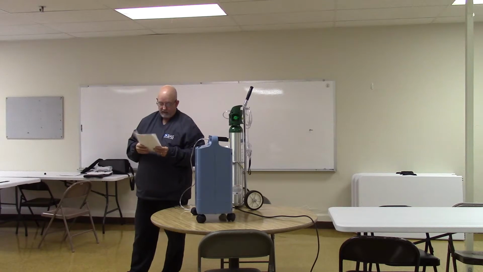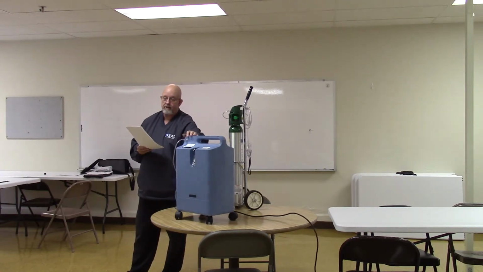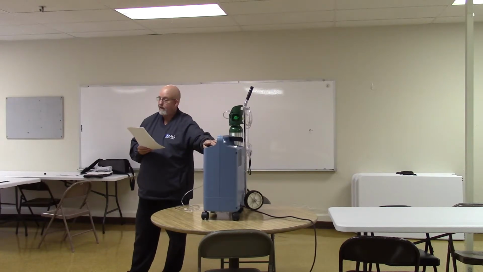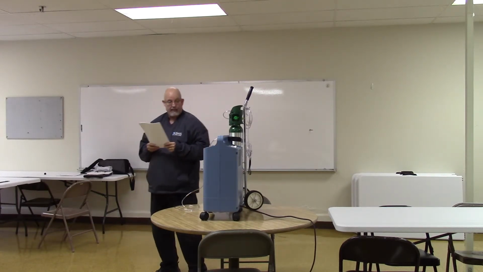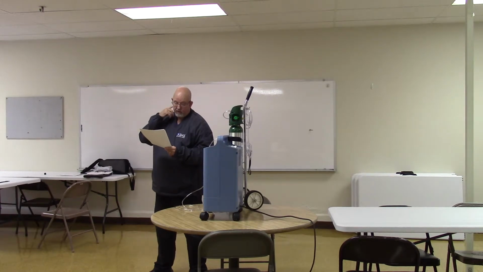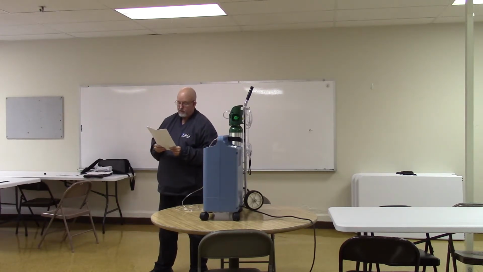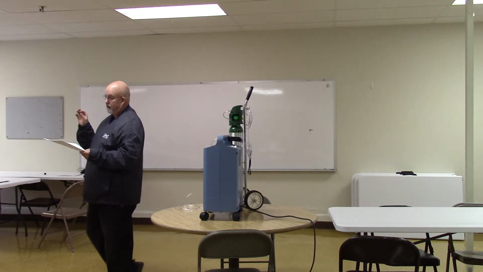Nasal cannula. A nasal cannula should be used with this machine here from 1 to 5 liters, okay? You can use an oxygen concentrator. Actually, it says here 1 to 6, and that's fine. Which is about 45% oxygen.